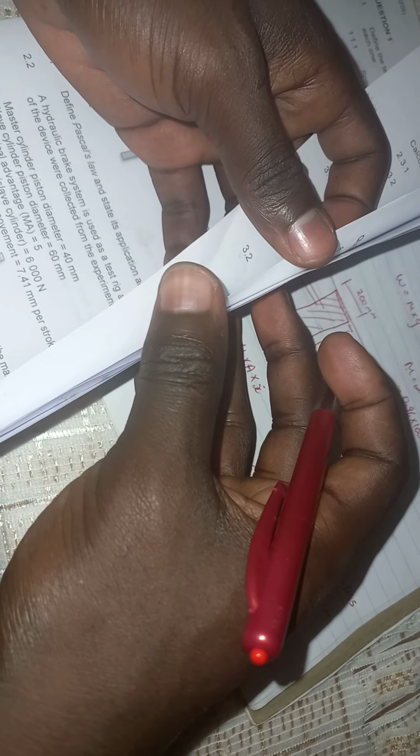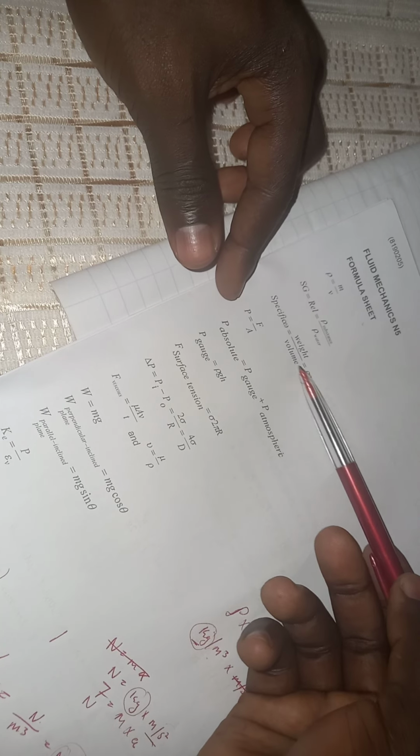So I hope that all the formulas that we are using are here on our formula sheet. On our formula sheet we have the formula for density, specific gravity, which is your relative density, specific weight, formula for pressure, formula for the absolute pressure, also gauge pressure.